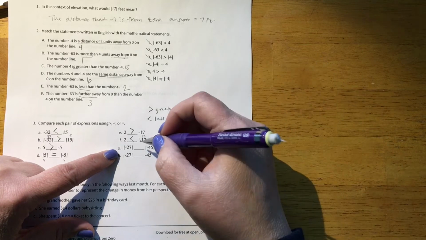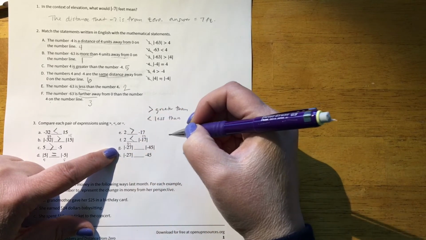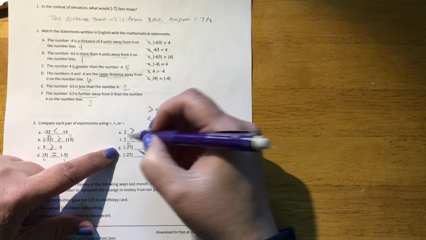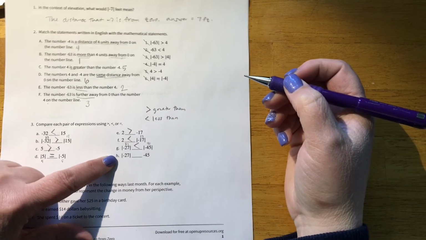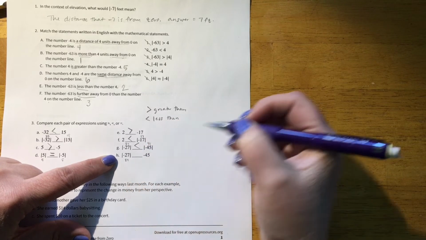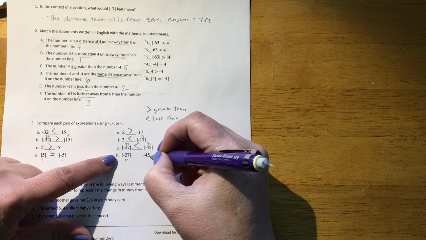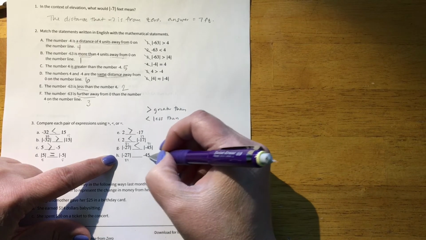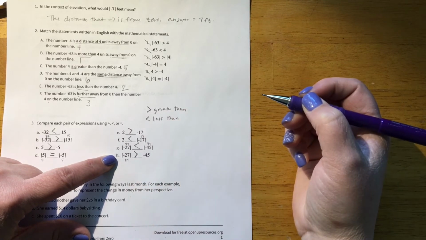Okay? Next one. The absolute value of -27 is 27. The absolute value of -45 is 45. 27 is less than 45. The absolute value of -27, again, is positive 27. 27 is what compared to -45? So this time I don't have an absolute value sign, so that just stays -45. 27 is greater than -45.